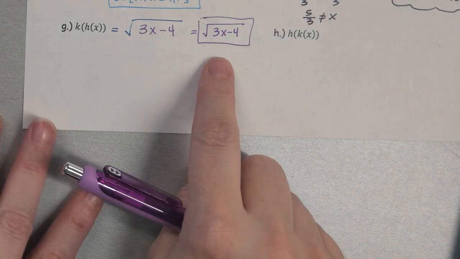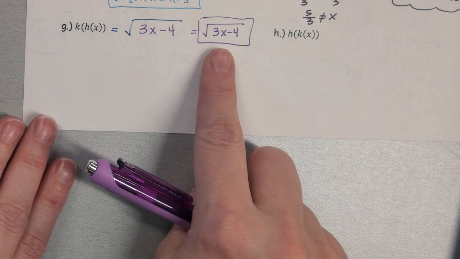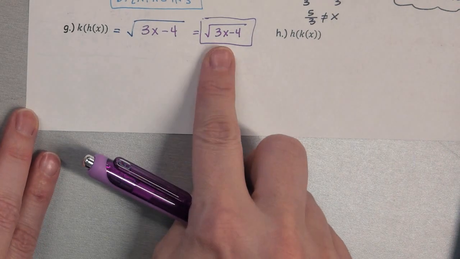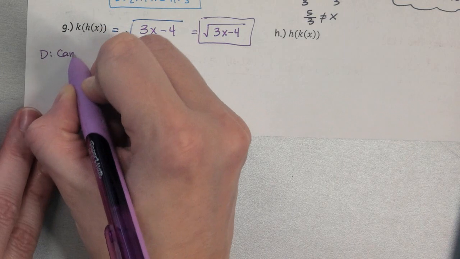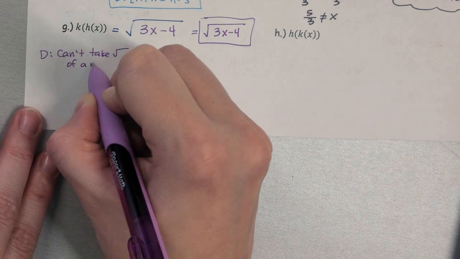Now, we don't have a fraction, but we do have number 2 on the list, which is a radical. Okay? The main thing is when you have an even root, you can't take the square root of a negative.